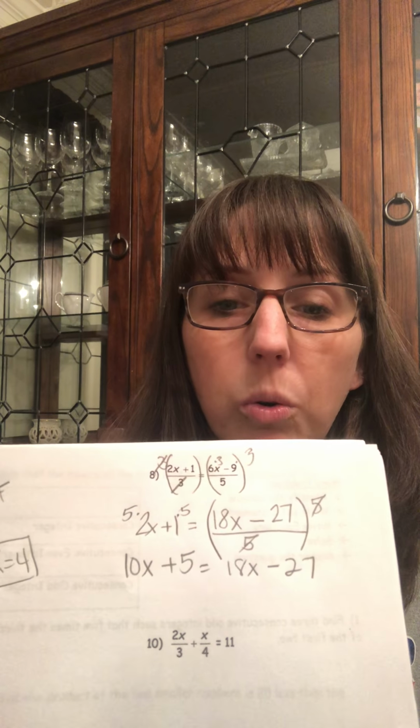The top and the bottom are going to cancel out. And then I'm going to multiply the 5 times the 2x and the 5 times the 1. You have to do everything. Nobody can get left out. So 5 times 2x gives me 10x. And 5 times 1 gives me 5 equals 18x minus 27. Whew. Math is fun.